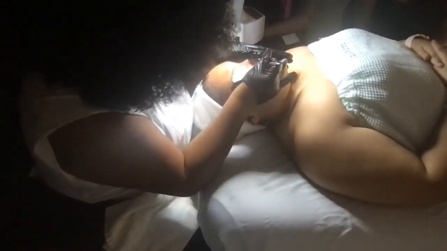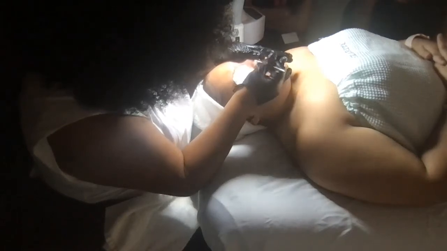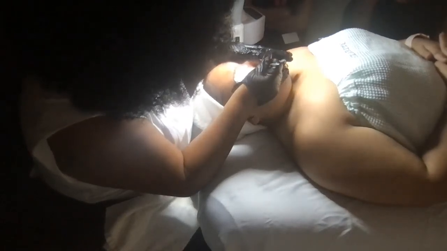So these are blackheads and little hairs. Have you always had those? Mhm.